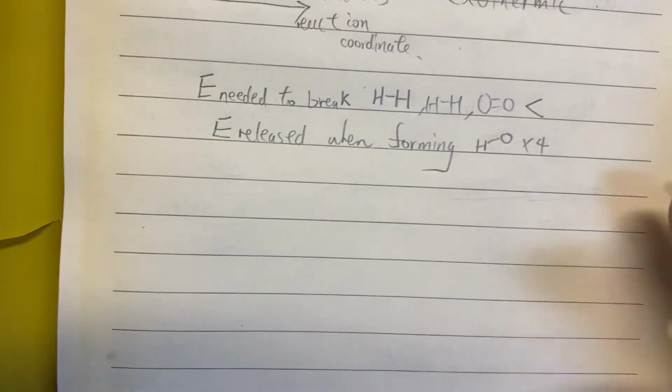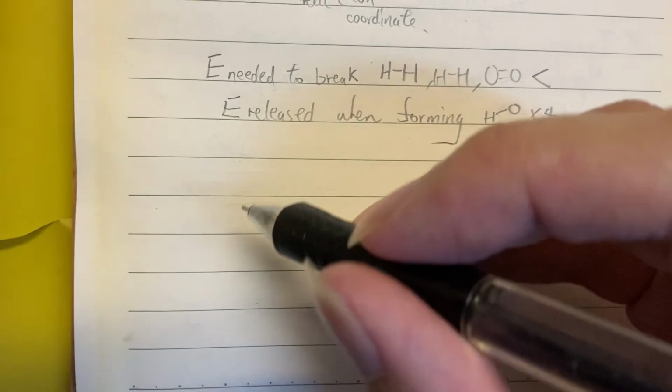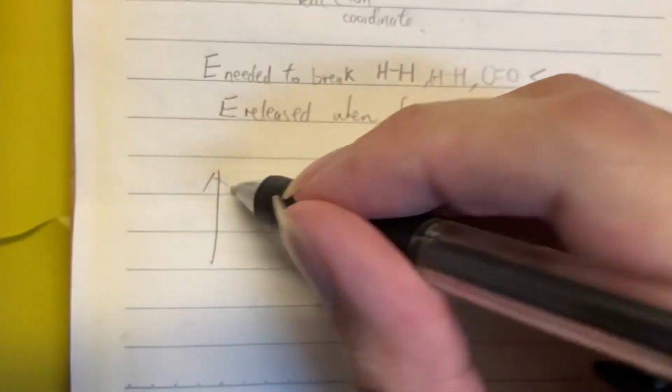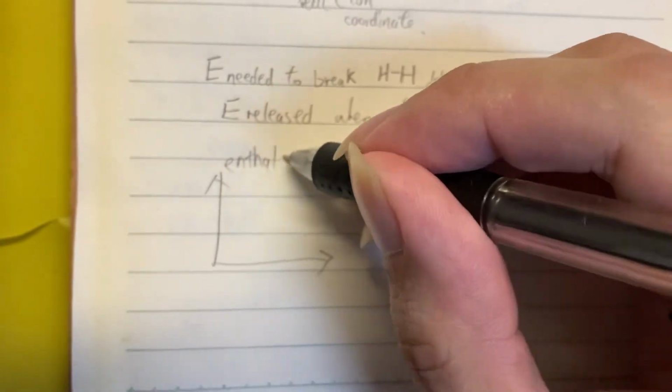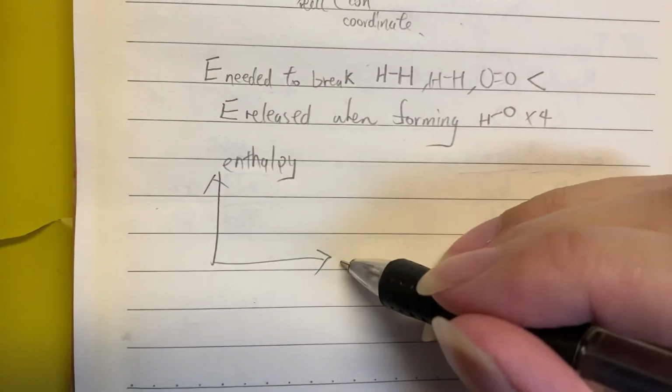Well, and let's see what will happen in an endothermic reaction, say for example cracking. And again, give me some time to draw the axis.